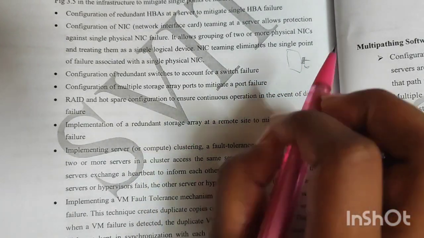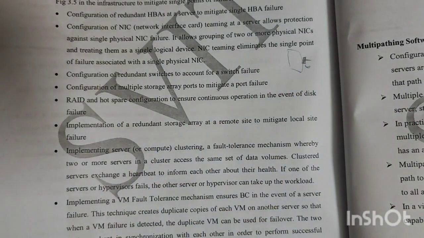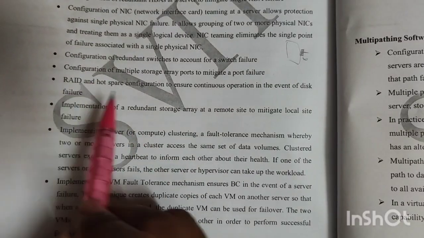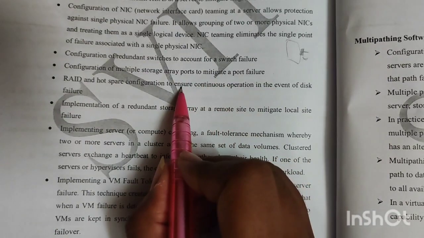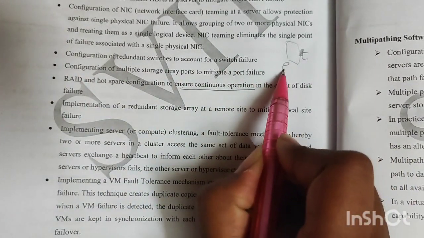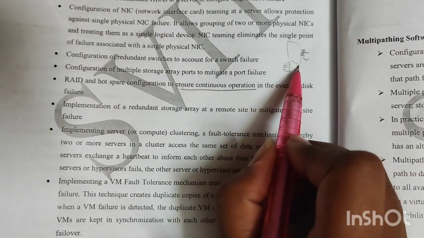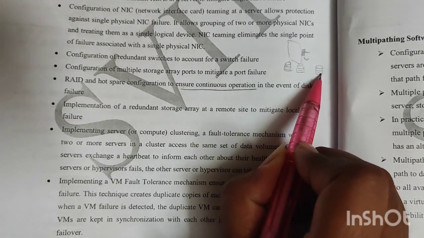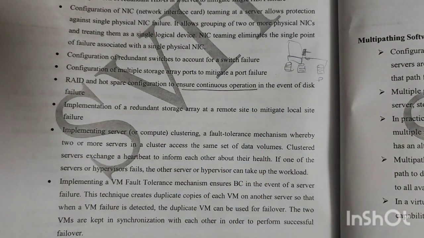Okay, so what you're doing is you have another port, so that your port failure is not a reason why. Then you have RAID and hot spare configuration. So these ensure continuous operations happen. So it's like you have arrays of disks, and then you make multiple copies. You have a parity bit which stores one mirrored copy of all the data. This will be a parity bit in RAID.